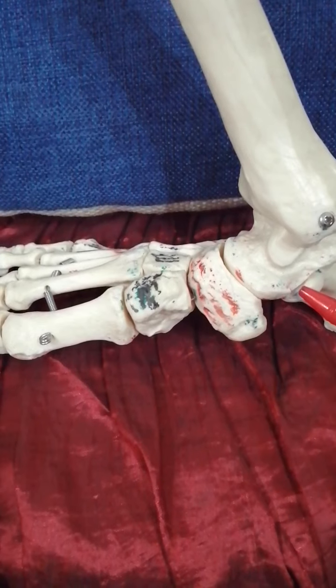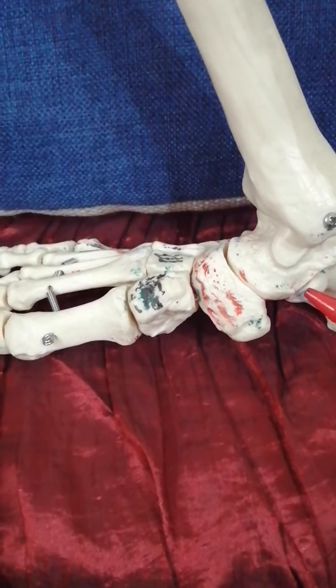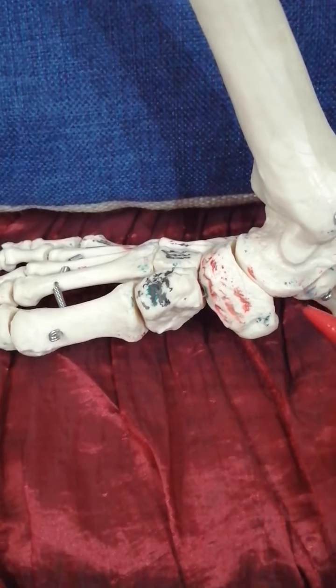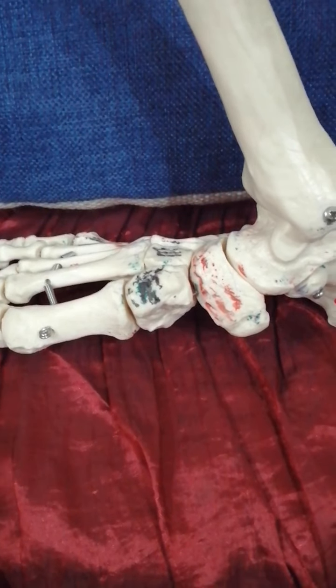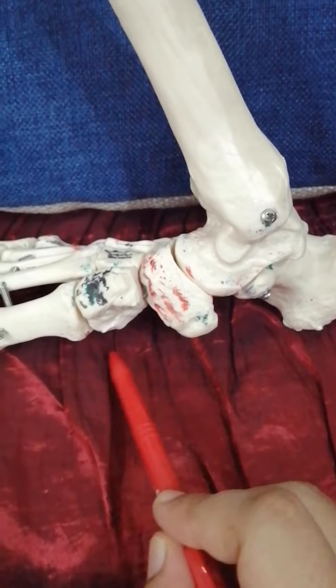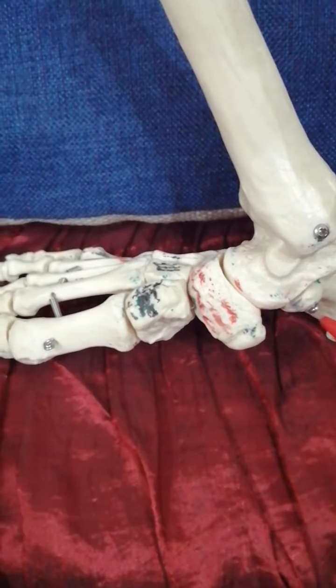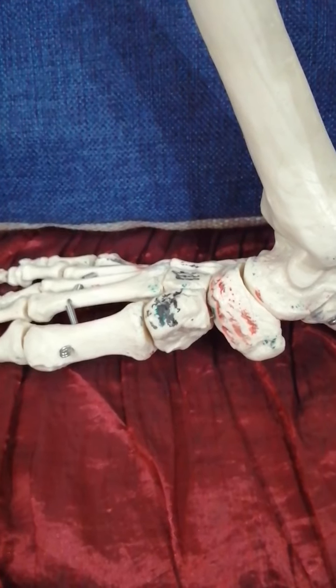When we do dorsiflexion, it draws the two pillars together. So we have to remember that the plantar aponeurosis is an important part taking part in the stability of the medial longitudinal arch.